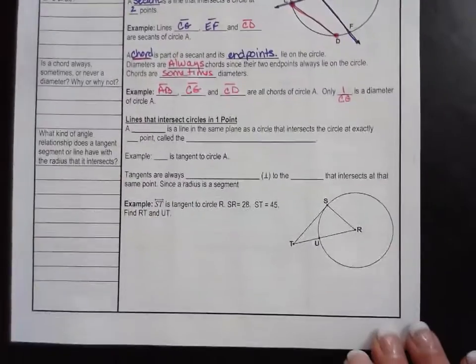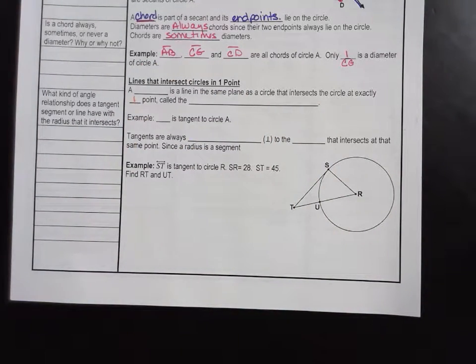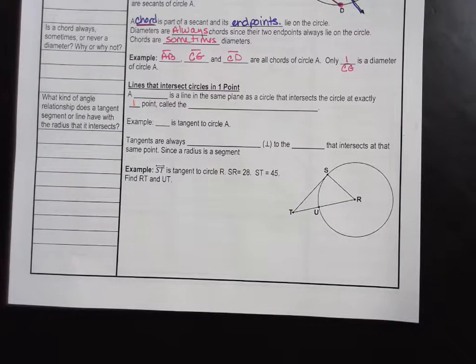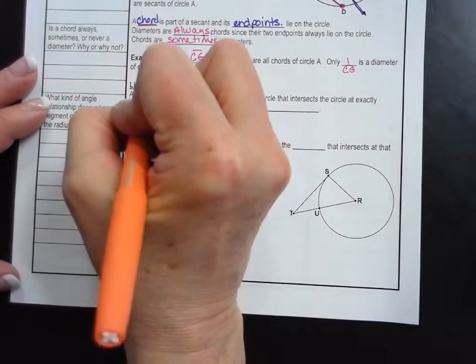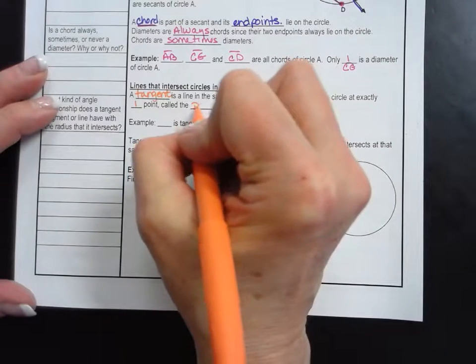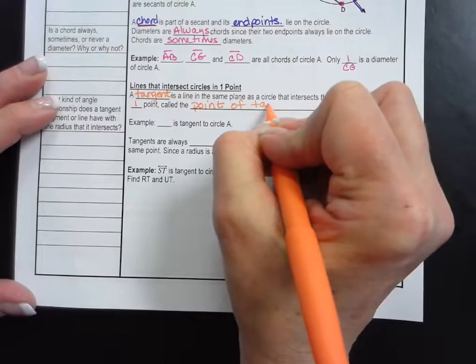All right. What's the line that intersects the circle at exactly 1 point? What's the name of that? What was the line that intersects only in 1 point? Tangent. Great. And the point that it intersects it is the point of tangency.